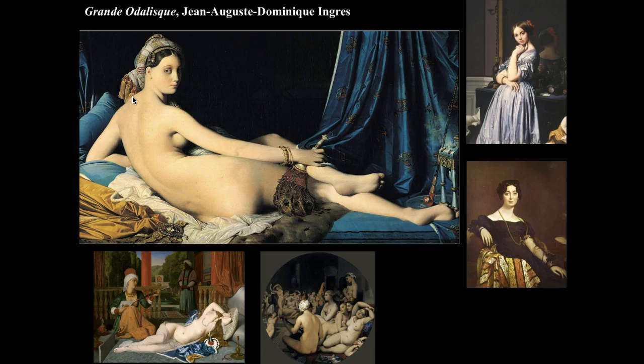And here the concubine's gaze is directed towards her master while she twists her reclined body in a snake-like position without any anatomical accuracy. The colors really set off the piece. The rich blues that we see are gorgeous.